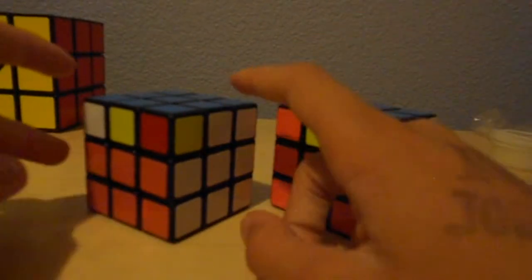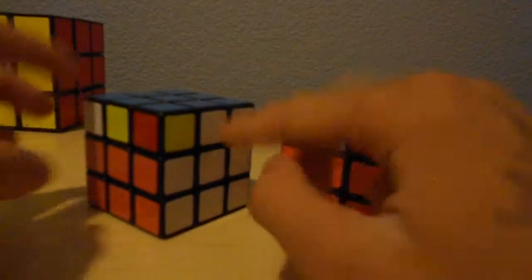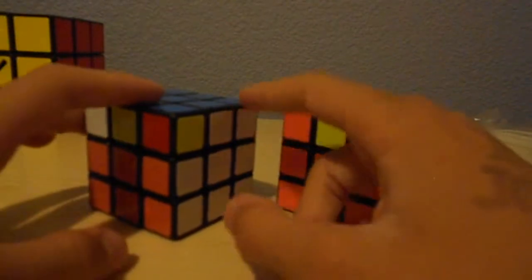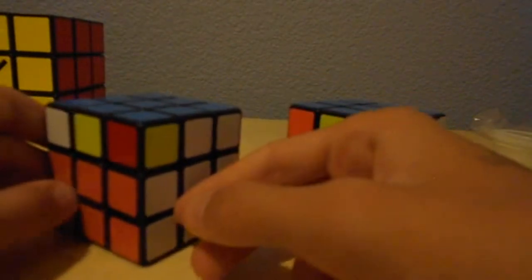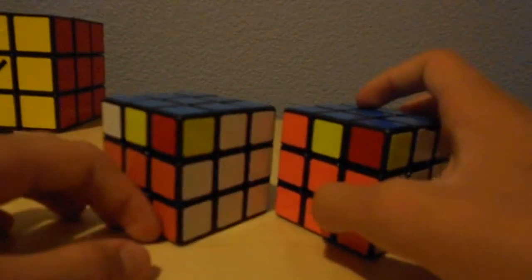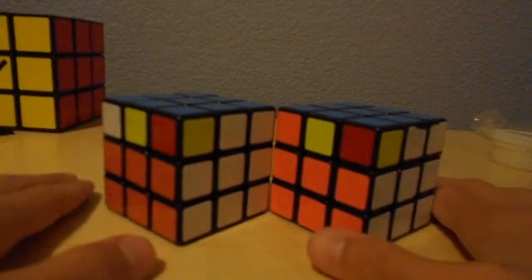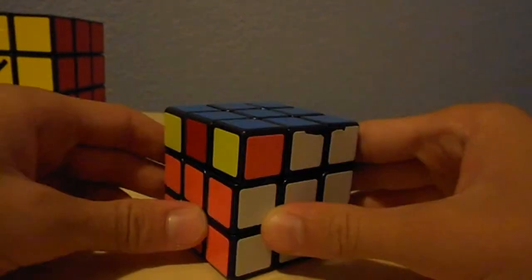Another way you can look at it is this sticker right here should be matched with these here, where the two pieces are matched on the G perm. So that's another way you can look at it. So yeah, now that we got that, let's get to the next case.